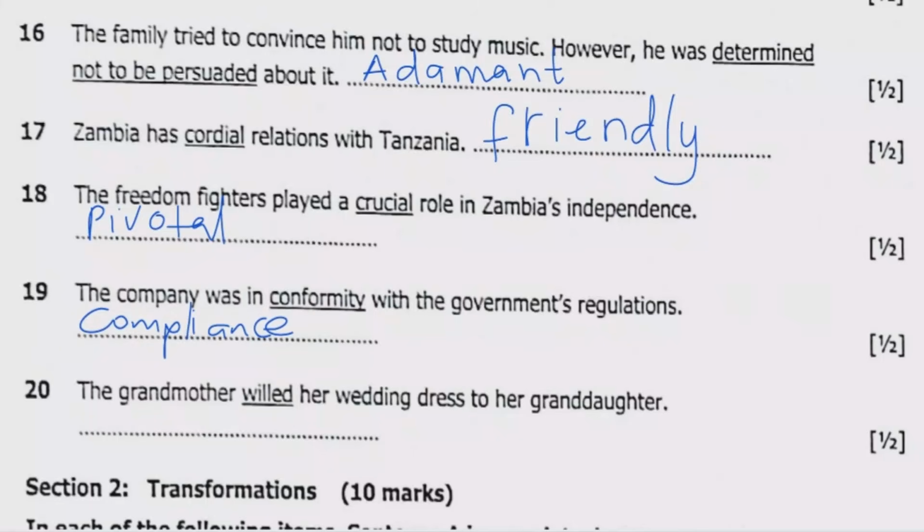We are remaining with one word and one sentence, so definitely we know the answer. The grandmother willed her wedding dress to her granddaughter. To will is to pass on or to leave something.